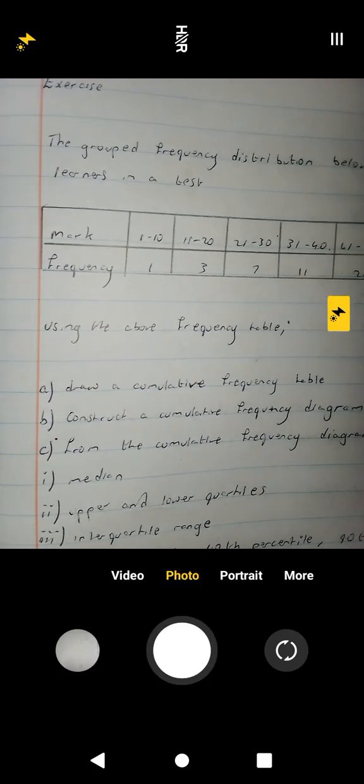So please pause the video right here and perhaps take a screenshot and then try to construct this frequency table. Or take some screenshots as I move along and then construct this frequency table. I hope the numbers are all clear.